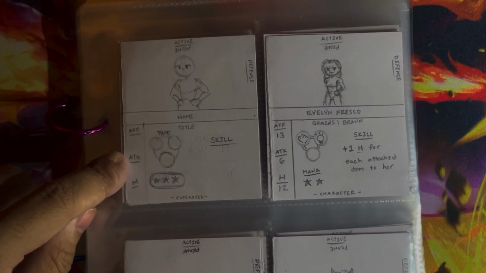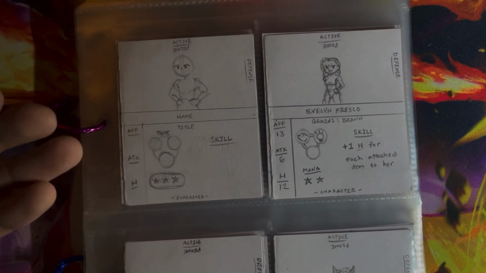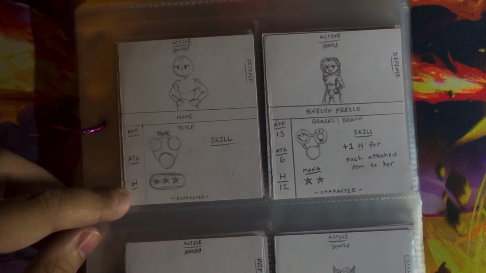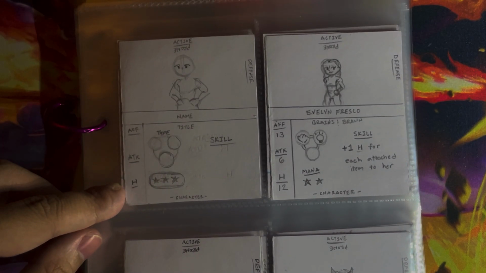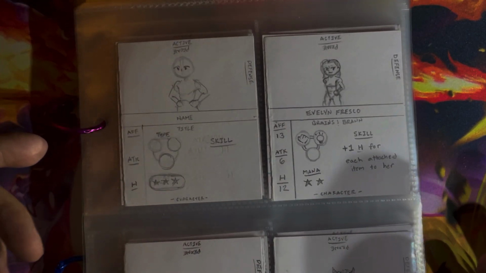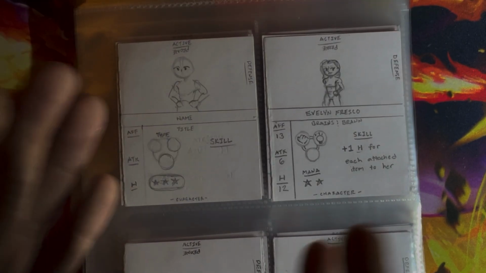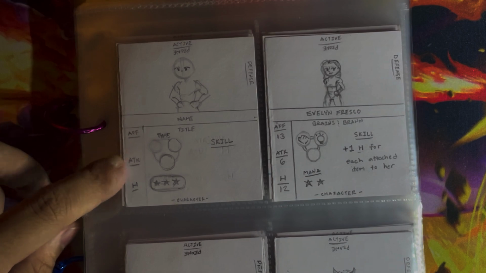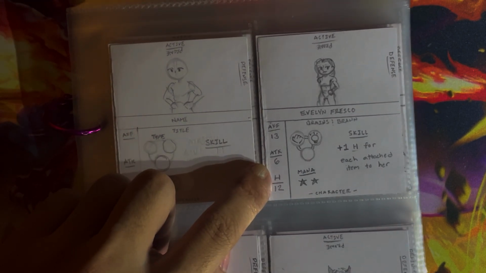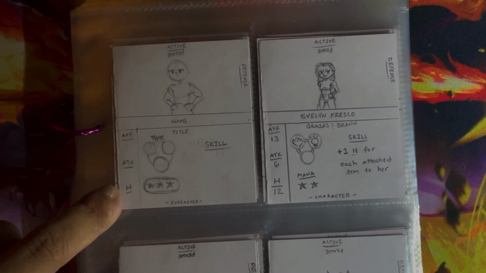Attack is just your base attack, and you can have items which can enhance their abilities. And health here is just the implication of when the card is still alive or dead. So based off the attack, let's say for example 6, and this HP was 12, then this would have 6 health left.